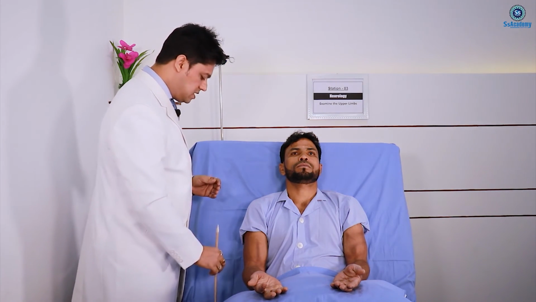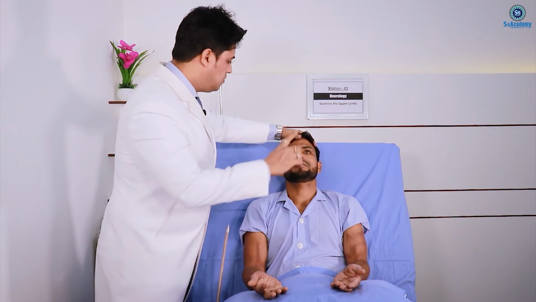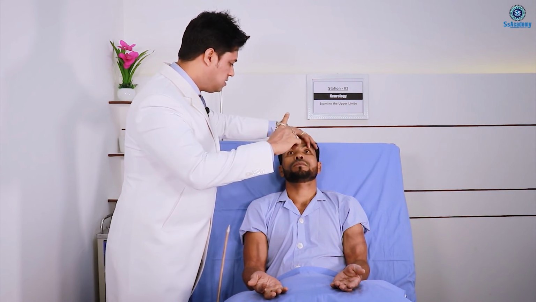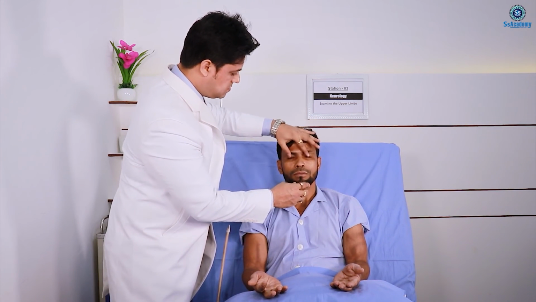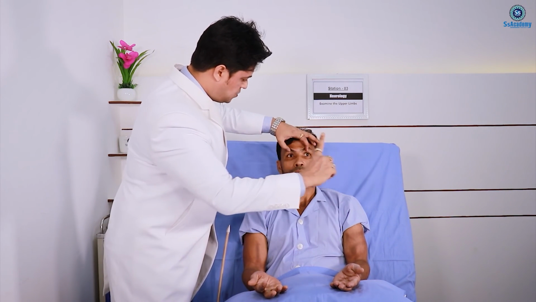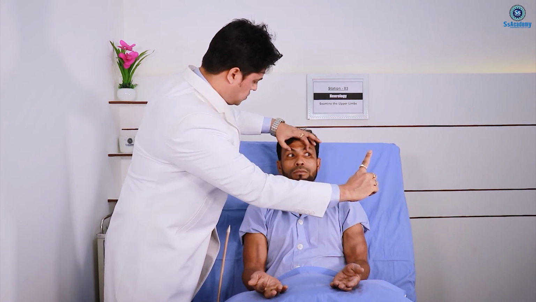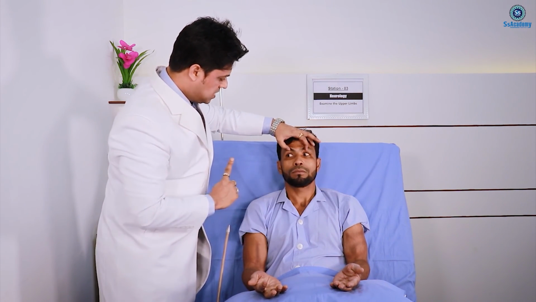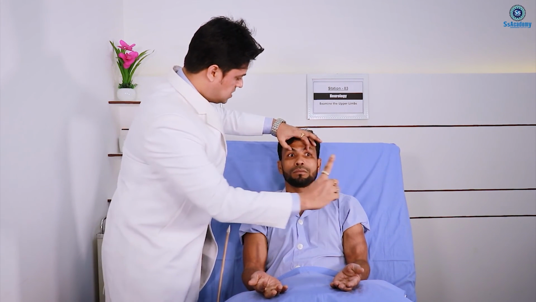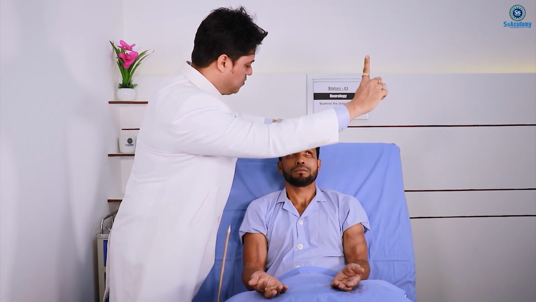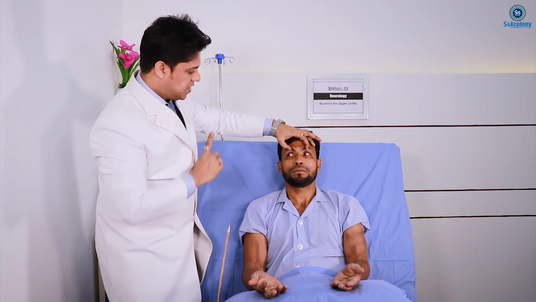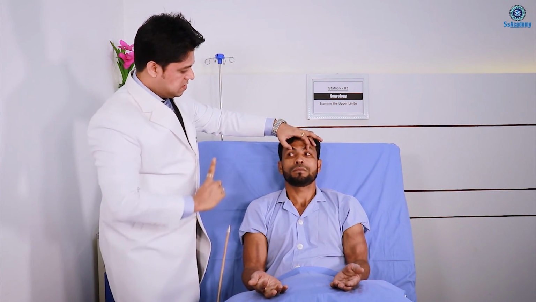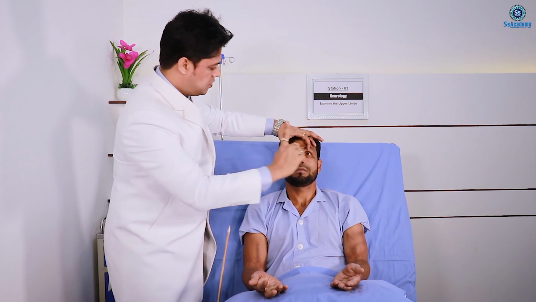That is the most important point. Can you just follow my finger? So we can see there is no nystagmus here, and you can do the H movement for extraocular muscle involvement.